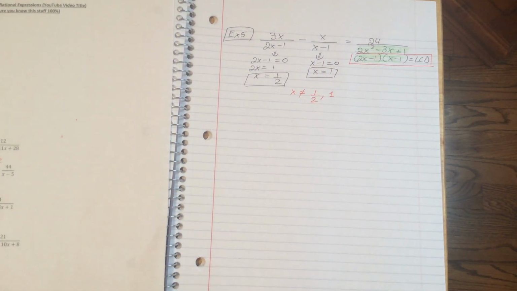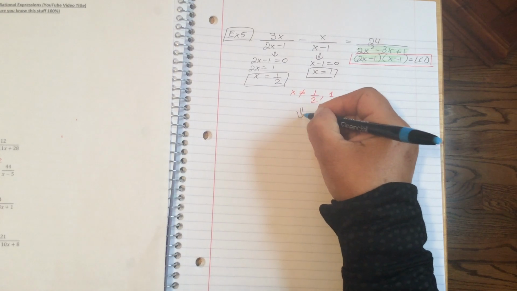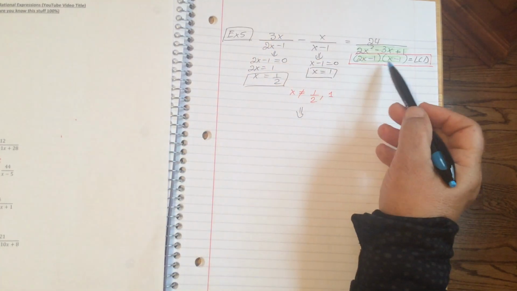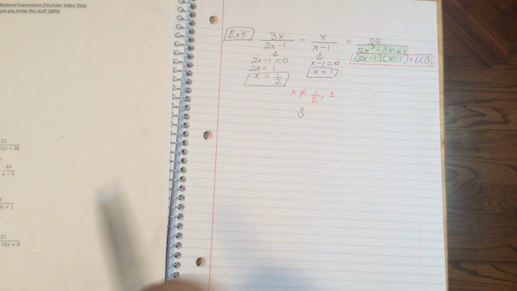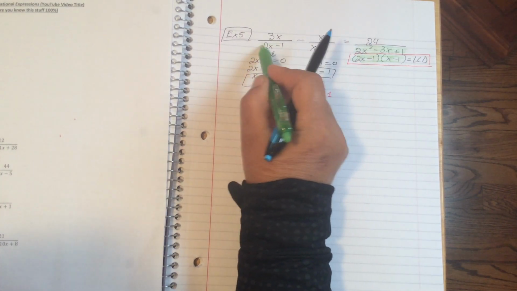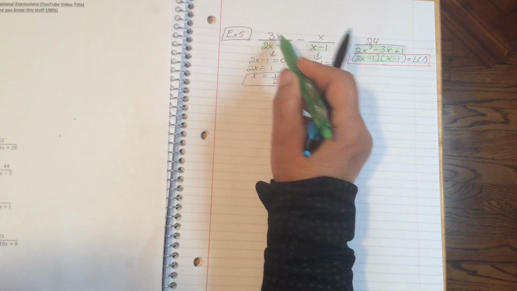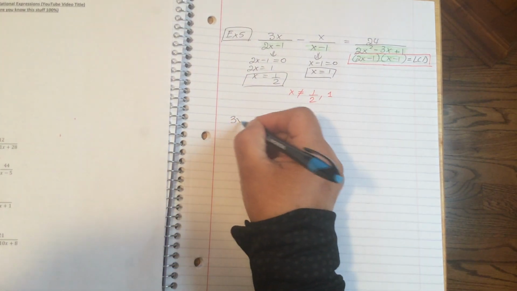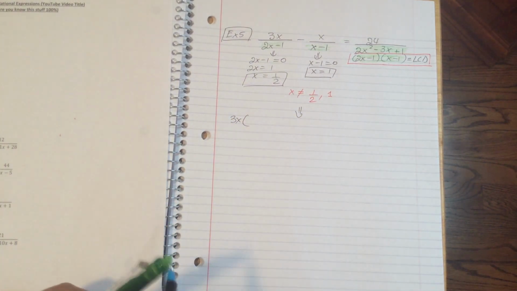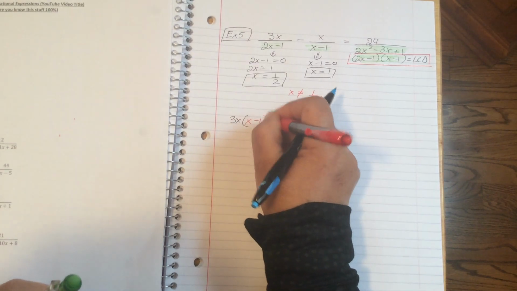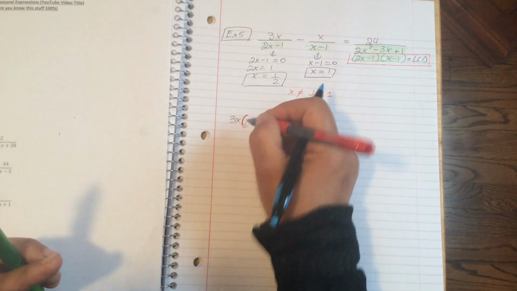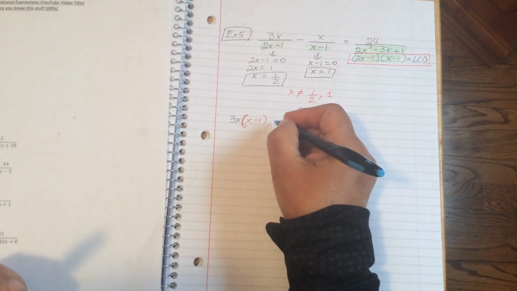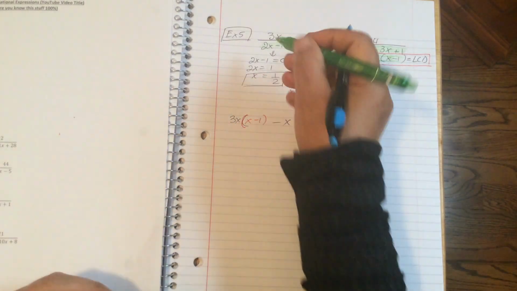Now I am ready to multiply the fractions by what they miss from the LCD. So 3x will multiply with the other, and x will be multiplied by the other.